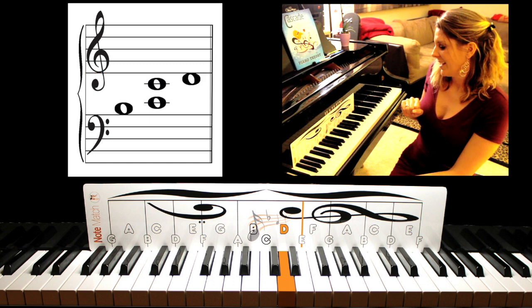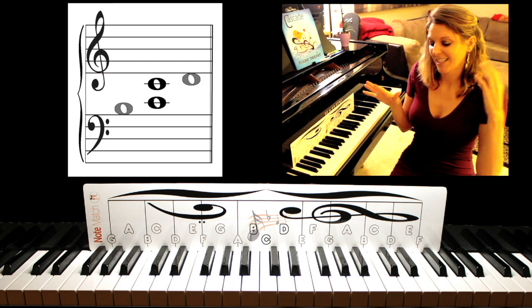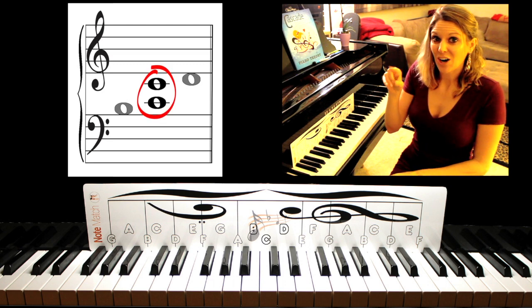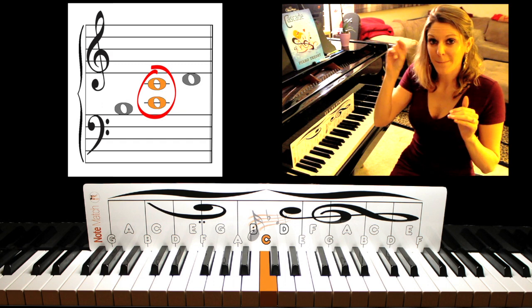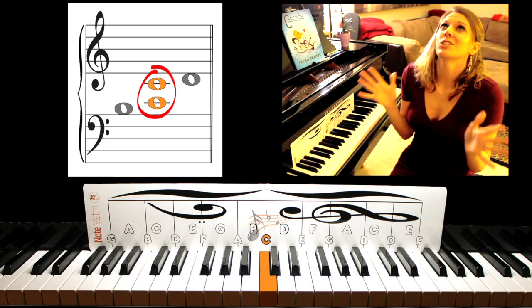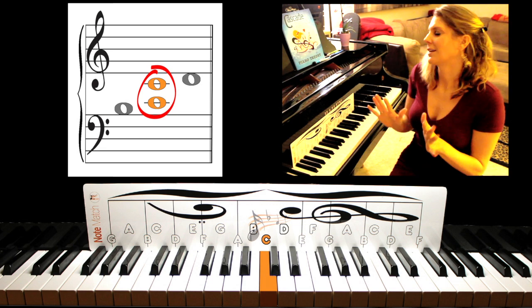Okay? And last one. The reason why I said there's 3 notes is because the 2 you see are the same. They're written differently, but they're the same. And those are middle C. Middle C is your best friend, guys. I just love middle C, okay?